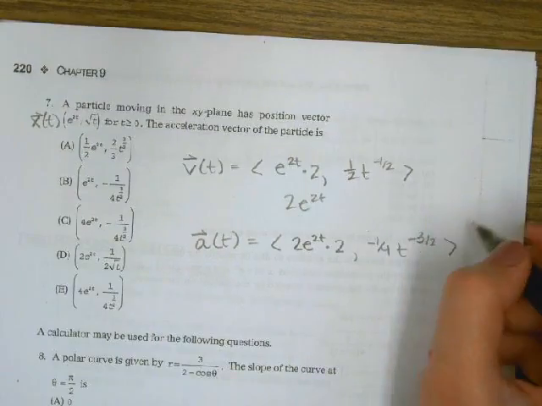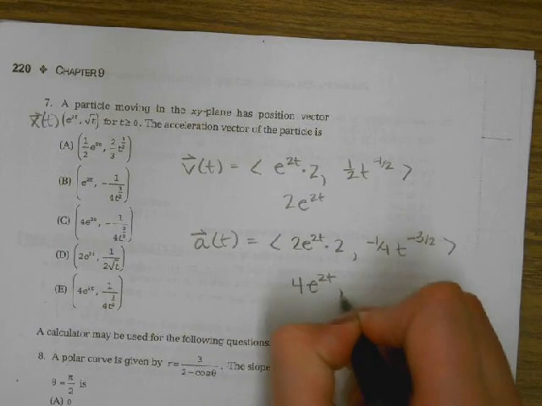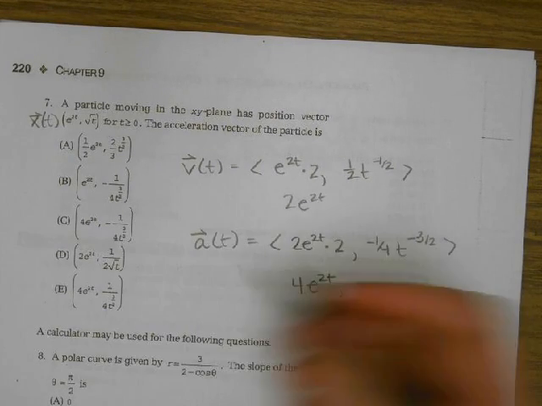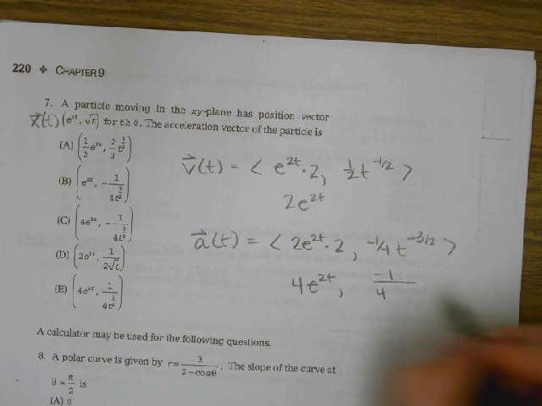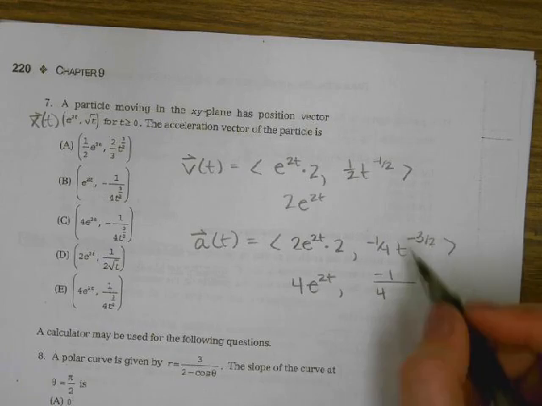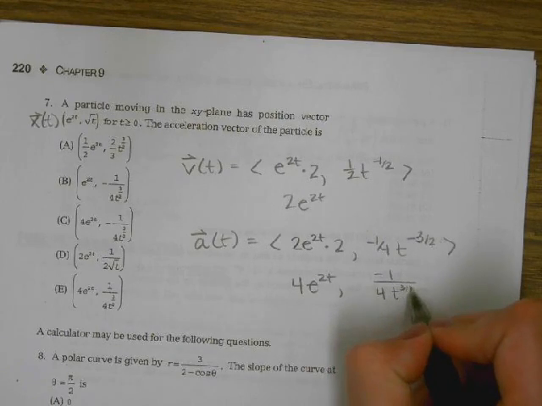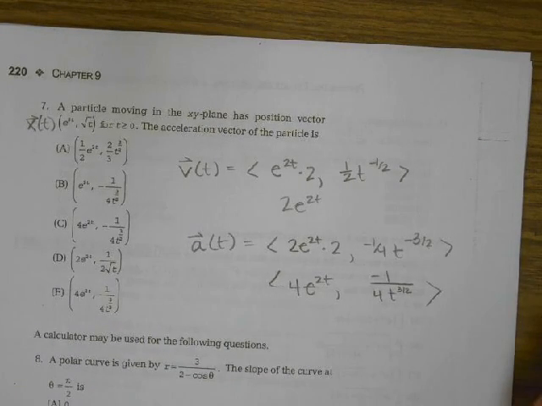And then we just have to clean our answer up a bit. So that's 4e to the 2t. And they wrote all these answers as fractions, so we're going to do that too. So 4 is on the bottom. And then we've got a square root. Oh, actually, it looks like they just left them to the 3/2. So the answer here is C.